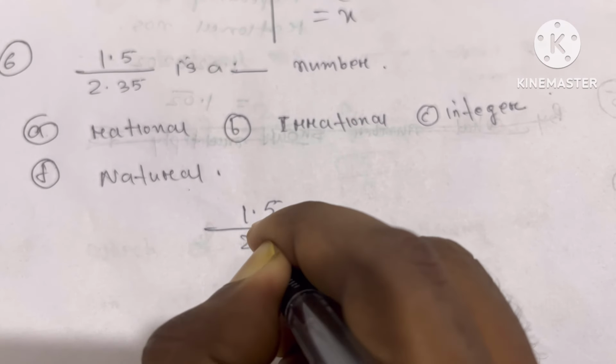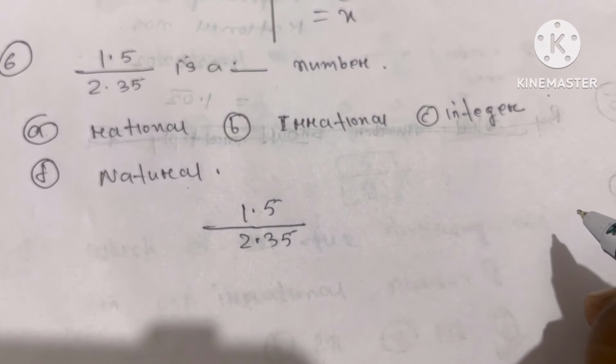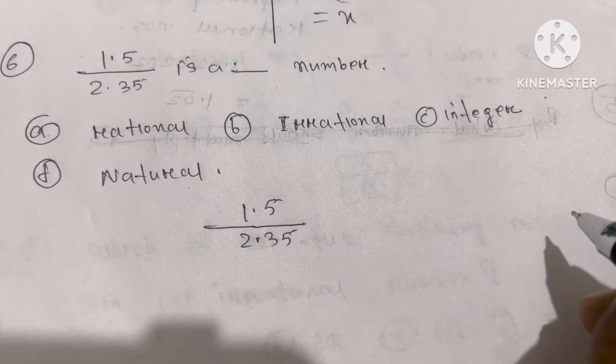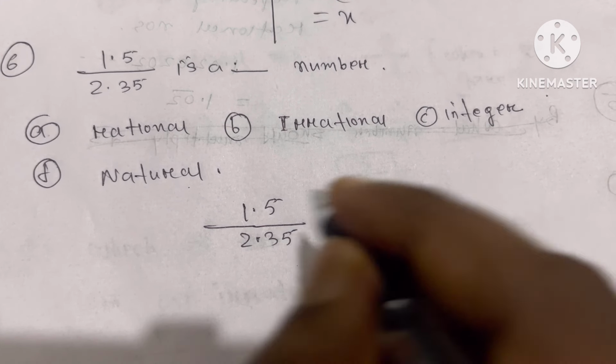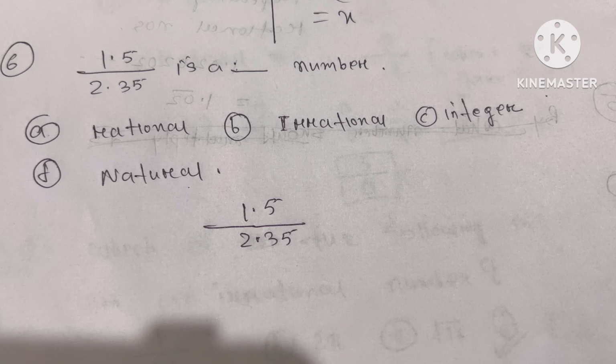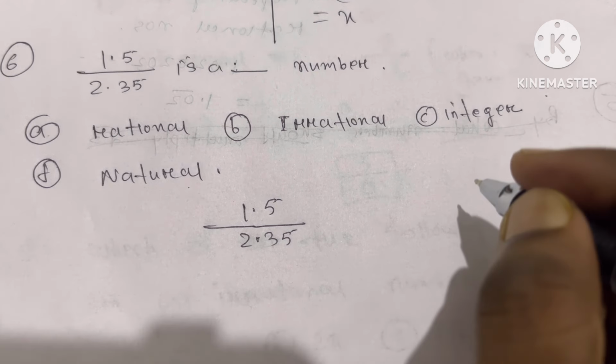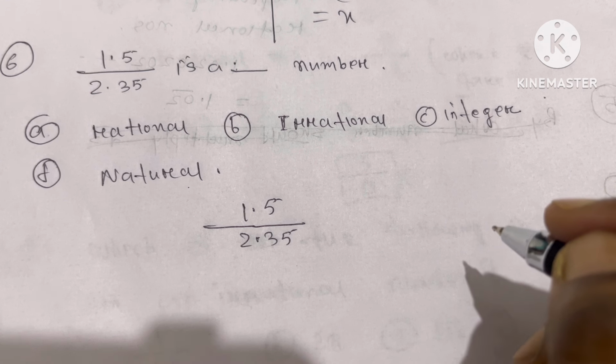1.5, 2.35. So what can we say? Both are decimal numbers, and both are terminating. If you divide a terminating decimal number by a terminating decimal number, you always get a terminating decimal number. So that's why this is a rational number.